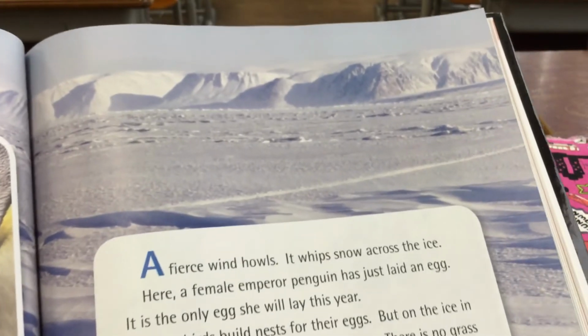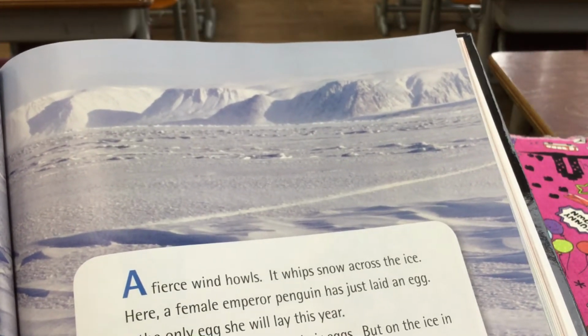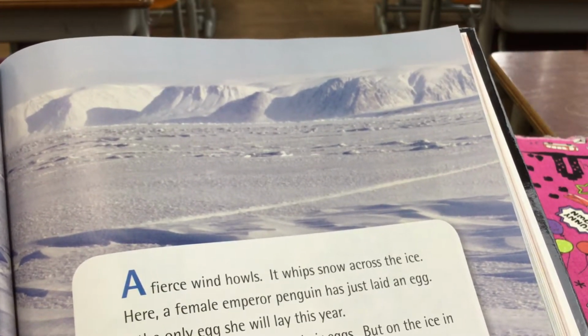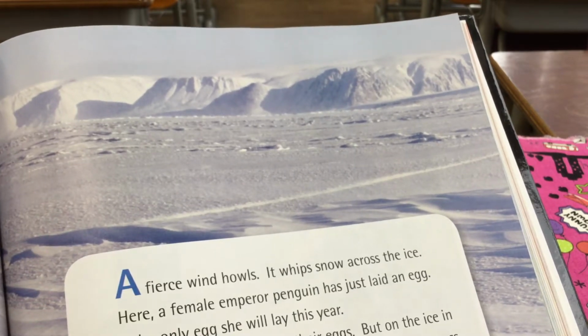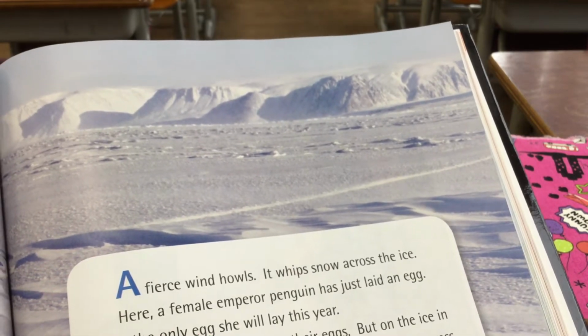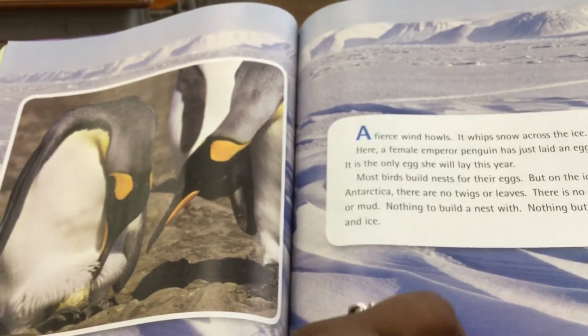That just looks cold. Look at all of that snow. Do you think you would like to go to Antarctica to see penguins? I don't know. Let's turn the page.